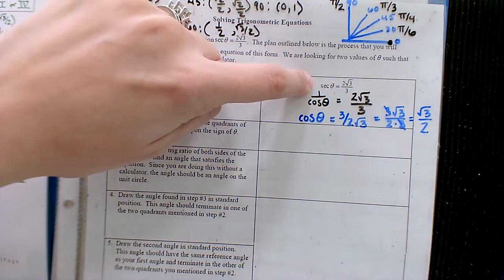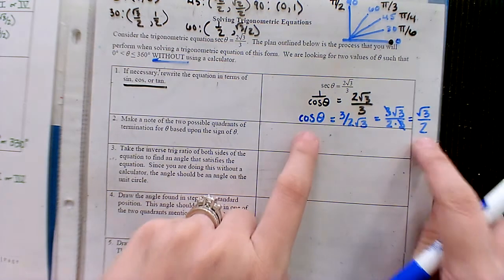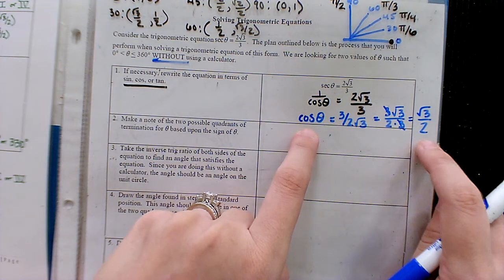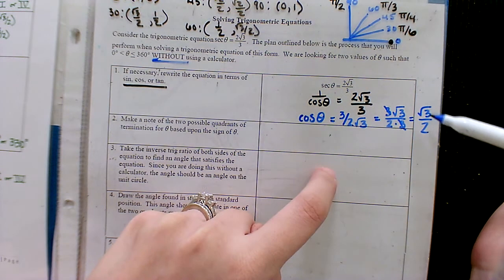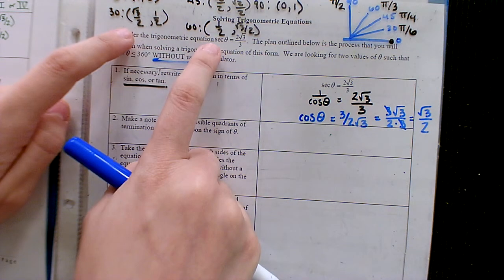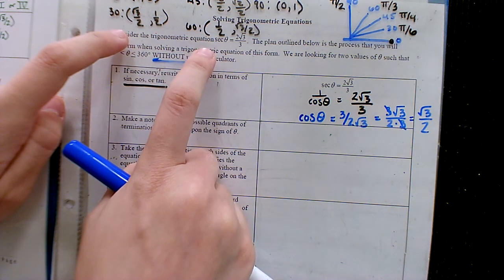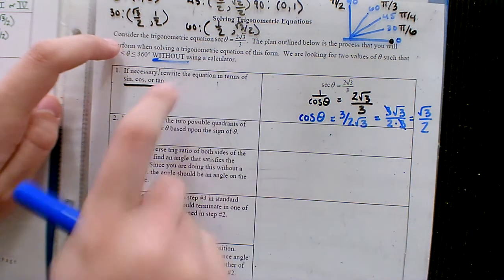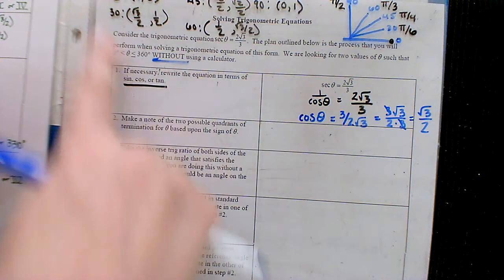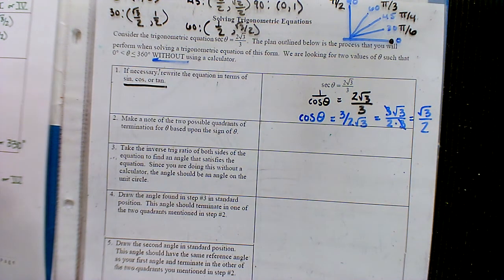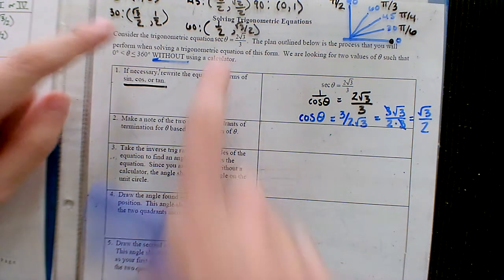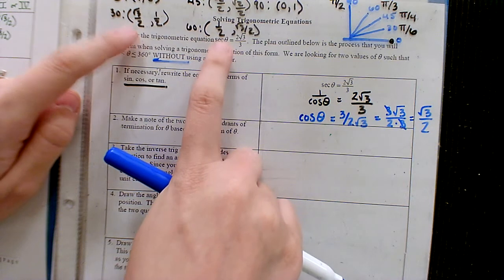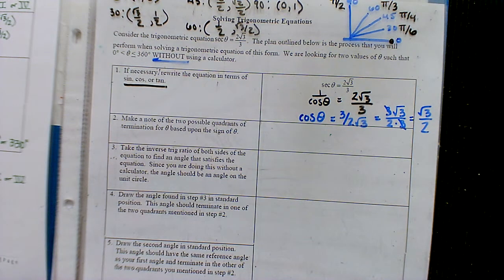Instead of that crazy secant fraction we started with, now we have something a little bit nicer, because notice how the square root of 3 over 2 is some special point on our unit circle, right? We didn't have 2 square roots of 3 over 3 listed as any of these ordered pairs. So that's why we want to change it into sine, cosine, or tangent, because we might be able to utilize the points on the unit circle. All right?